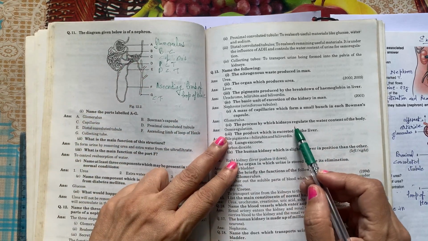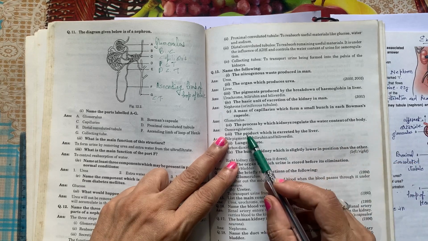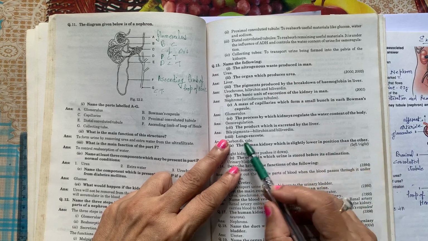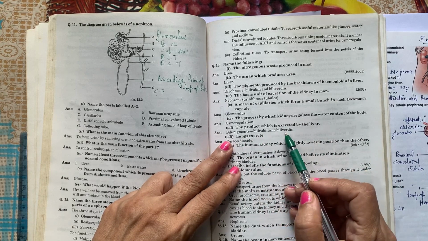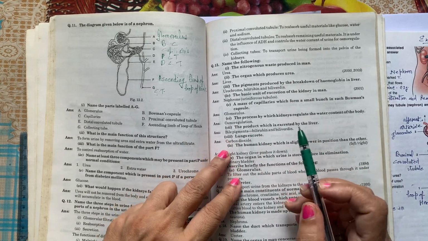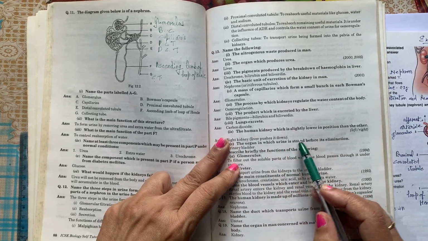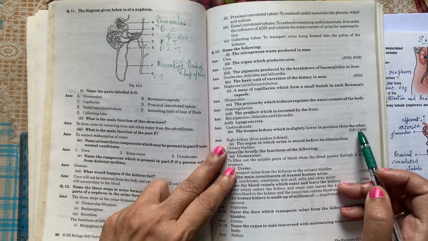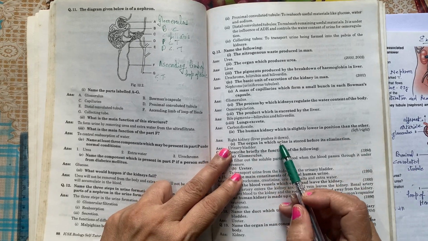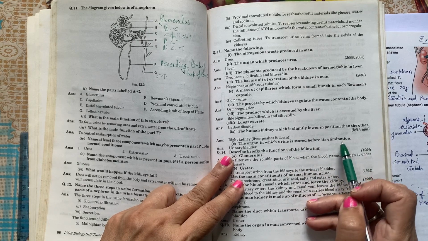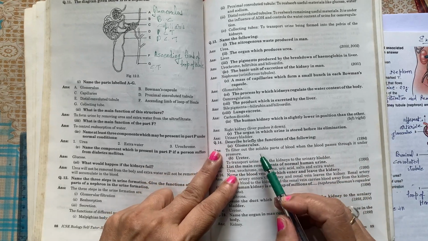The process by which the kidney regulates the water content of the body is osmoregulation. The product which is excreted by the liver is bile pigment. Bilirubin and biliverdin pigments are present in bile pigments. The lungs excrete carbon dioxide. The human left kidney is slightly lower in position than the right kidney because the liver pushes the right one up. The organ in which urine is stored before its elimination is the urinary bladder.